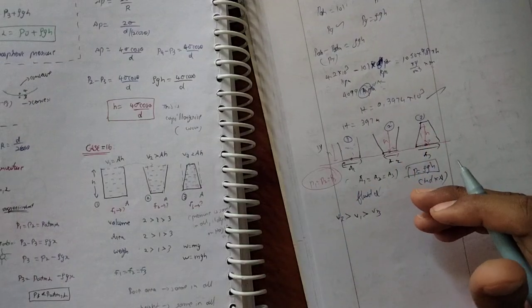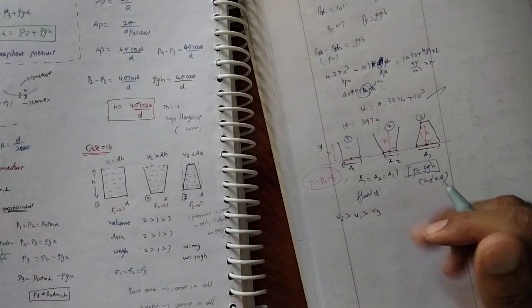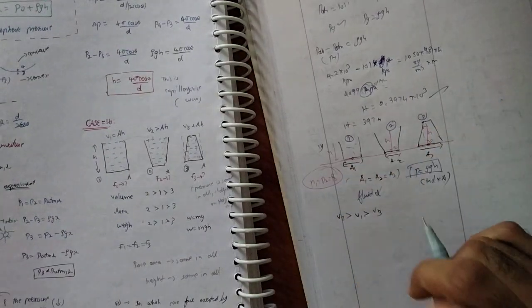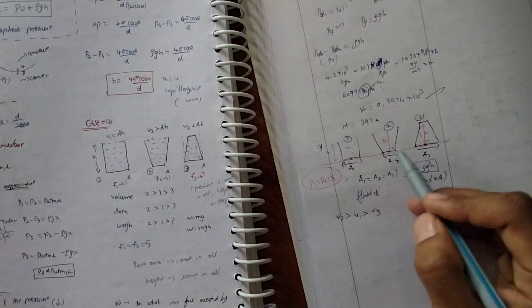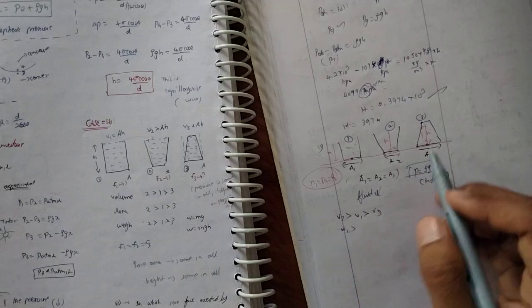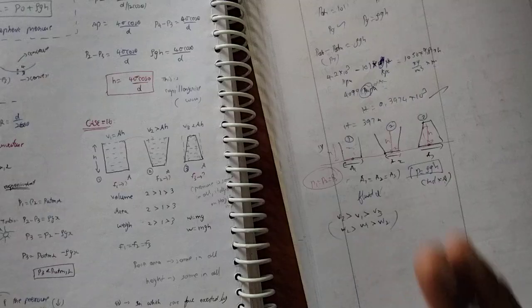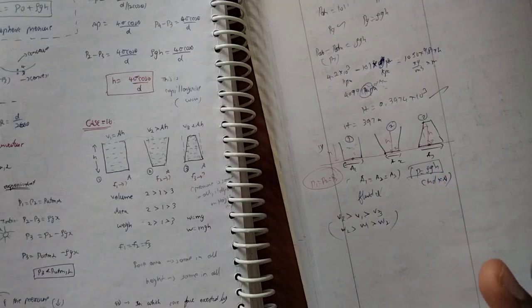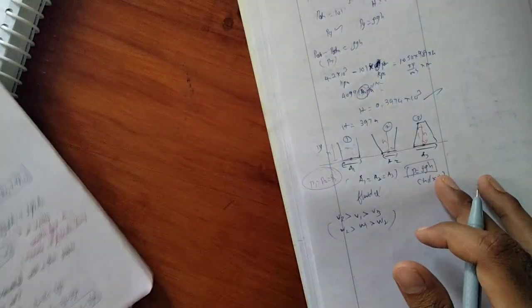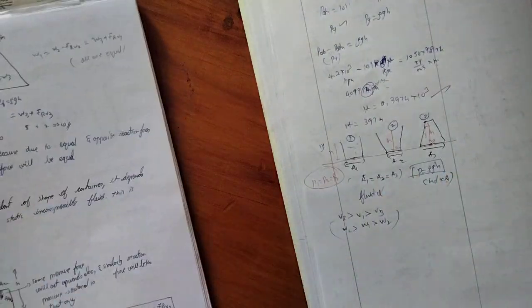Okay, sometimes people may ask, what is the value of the weight? Because the weight may also change a little bit, because the volume in 2 is so much higher. So the weight of 1 is greater than the weight of 2. Okay, I think you are getting the point in a very clear and understandable way. But the other thing, where is it? This one I just wanted to tell you.